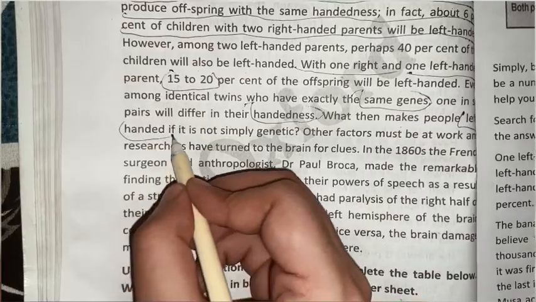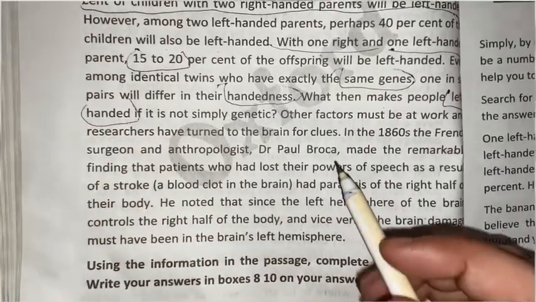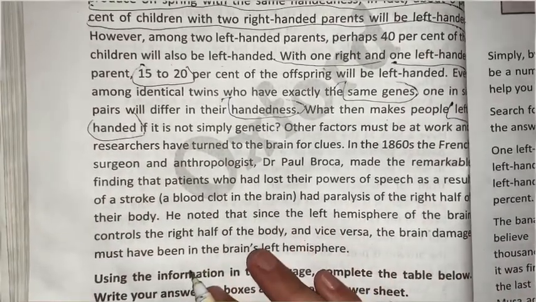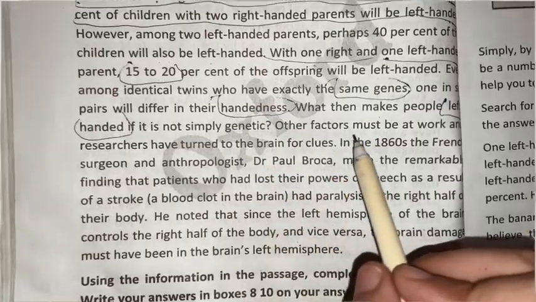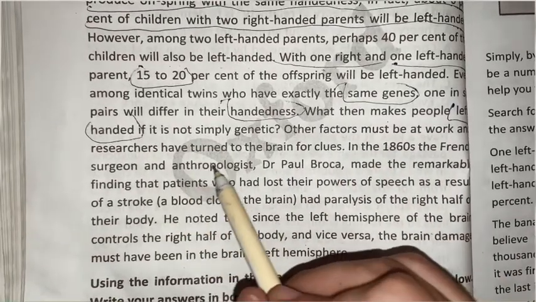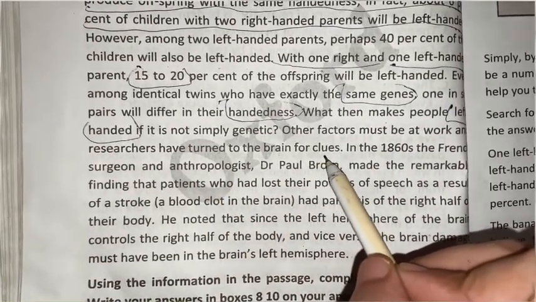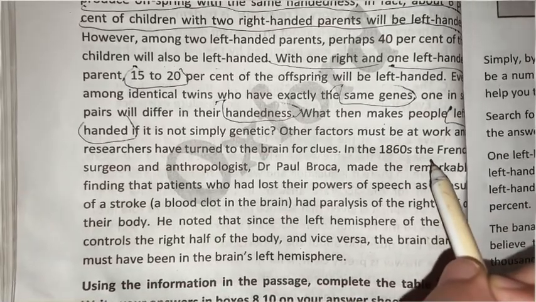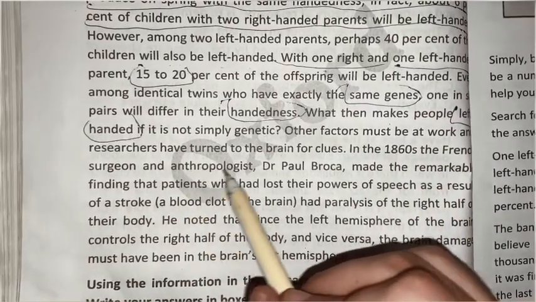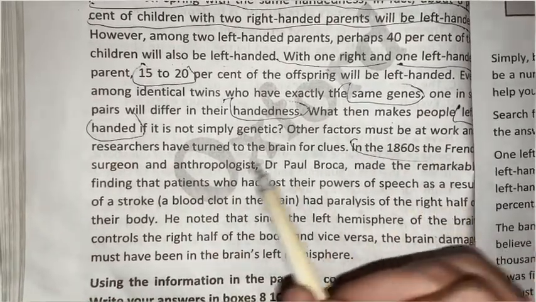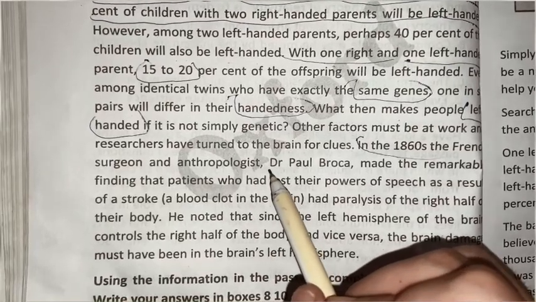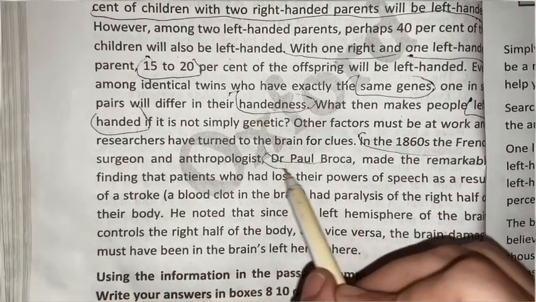In the 1860s, the French surgeon and anthropologist Dr. Paul Broca made the remarkable finding that patients who lost their powers of speech as a result of a stroke, a blood clot in their brain, had paralysis of the right half of the body.